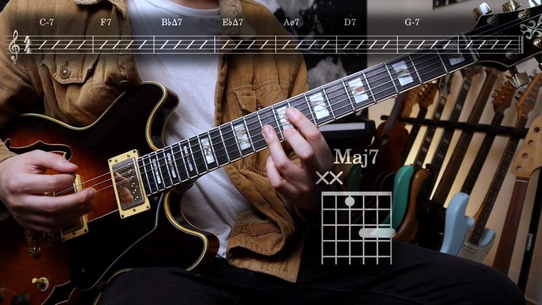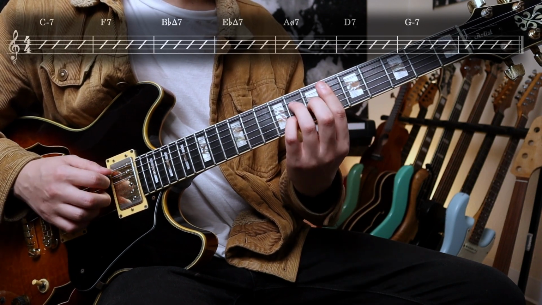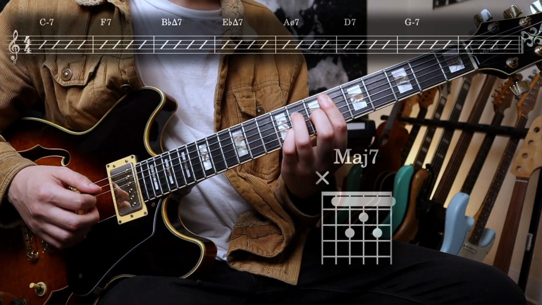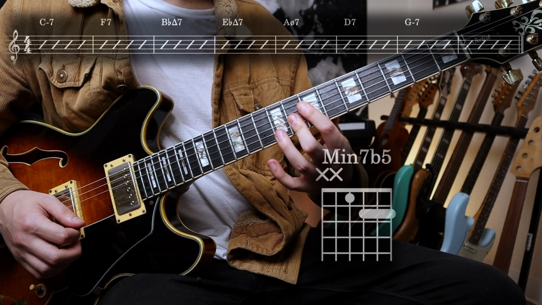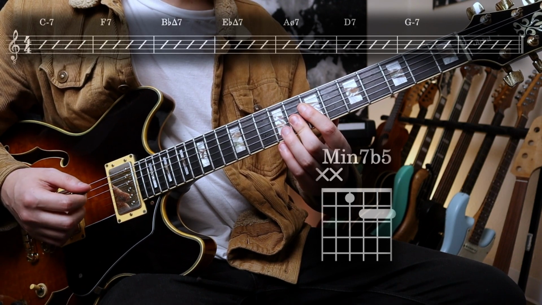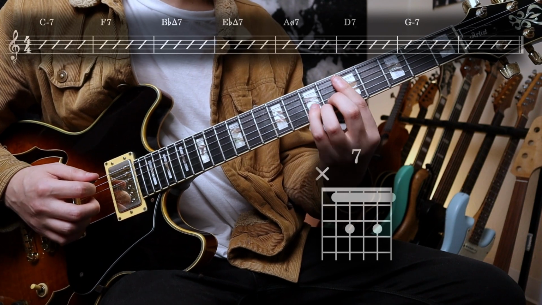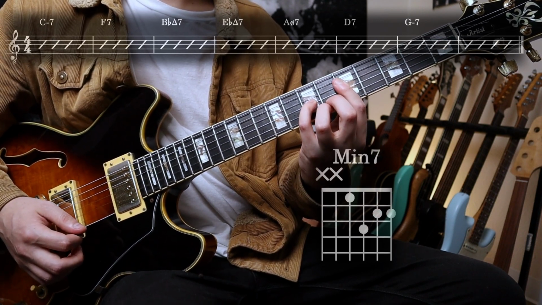Now, our closest E flat, if we did it where the root is based on those 3 strings, is here. Then we can go A half diminished right here, 7th fret of the D string, D7 can look like this, and then G minor 7 can look like this on the 5th fret where the root is on the D string. Play around with these concepts.